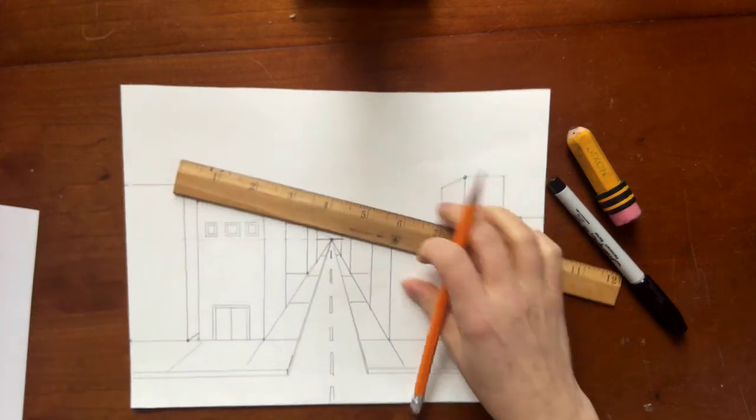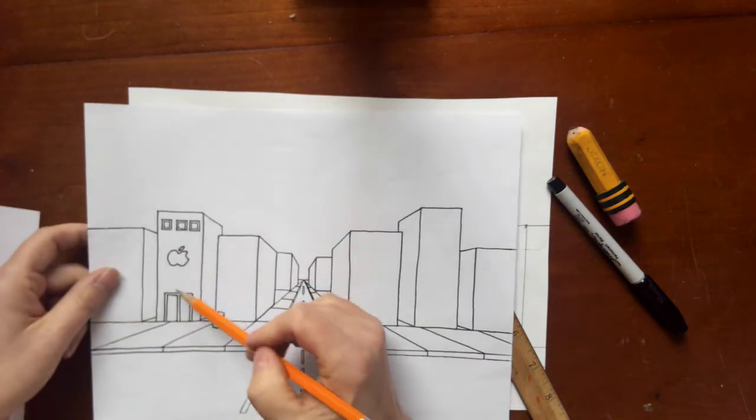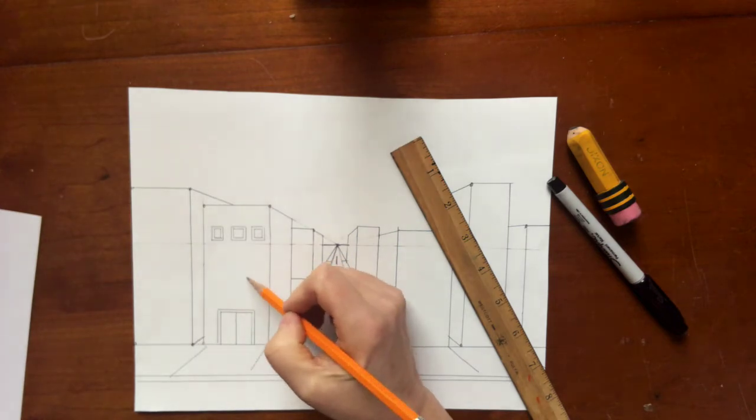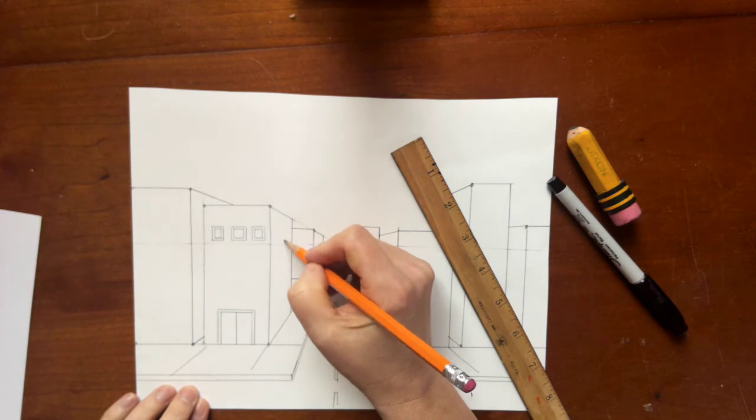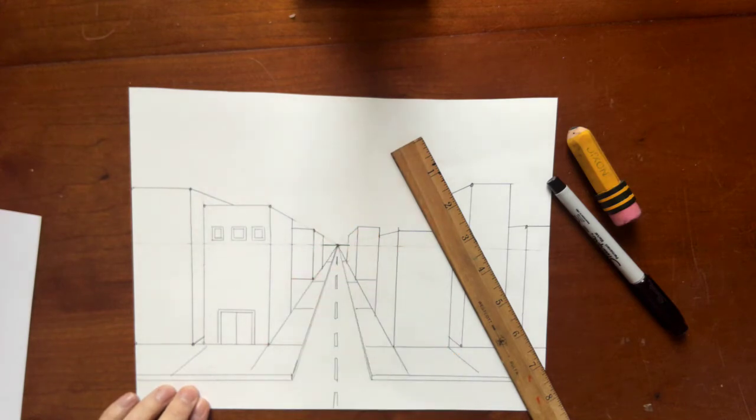Now, if I was going to use this Apple logo, obviously this building needs more windows, but is the logo going to be here, or is it going to be a billboard on top of the building? Is the logo going to be here on the side? It's kind of up to you.